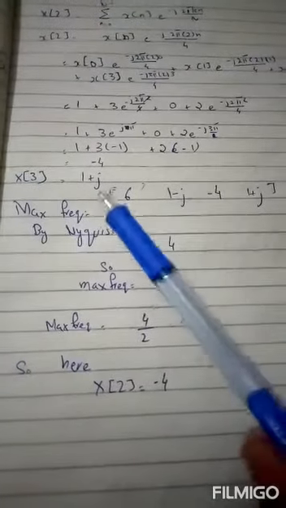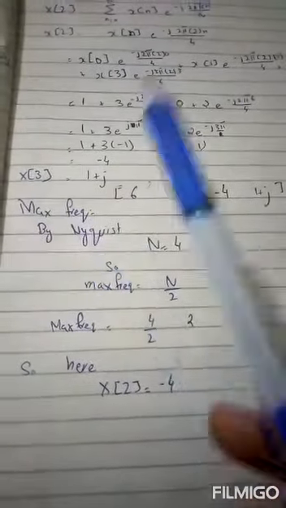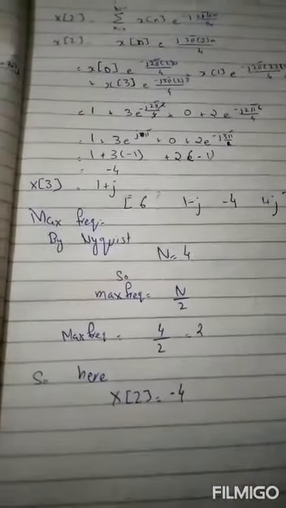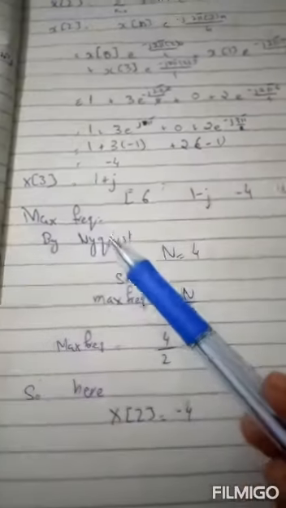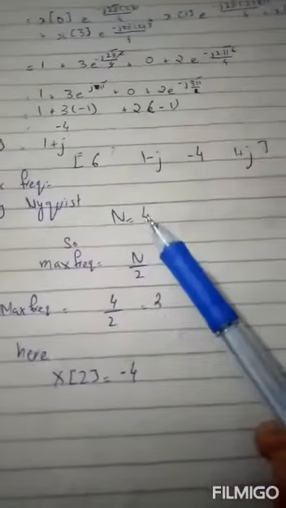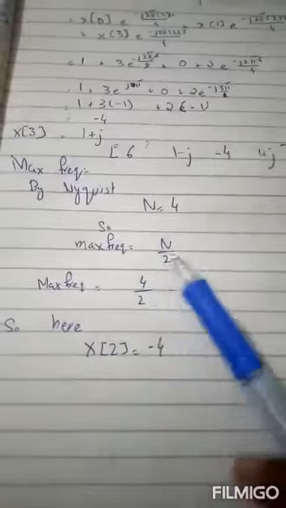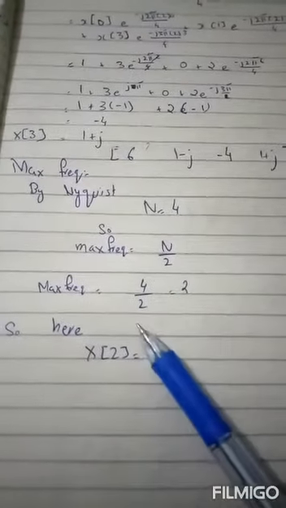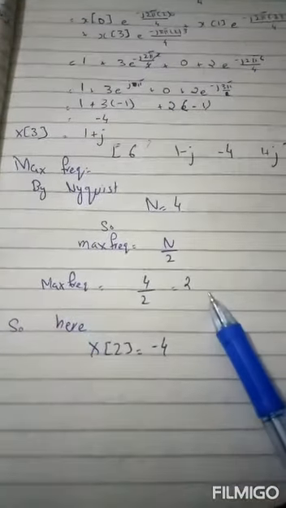Now we have to find what the maximum frequency is. Maximum frequency shows the highest frequency in the time domain. Now let us find the maximum frequency. Here n is equal to 4. 1, 2, 3, 4: 4 values given, so n is equal to 4, and the formula is maximum frequency is equal to n over 2. N is equal to 4 over 2, so maximum frequency is equal to 2.